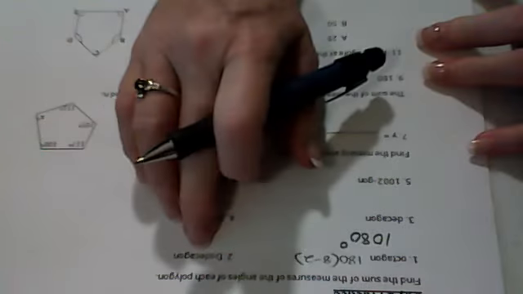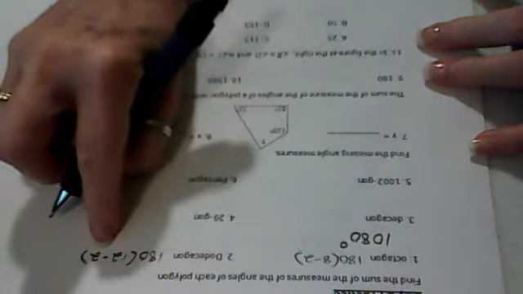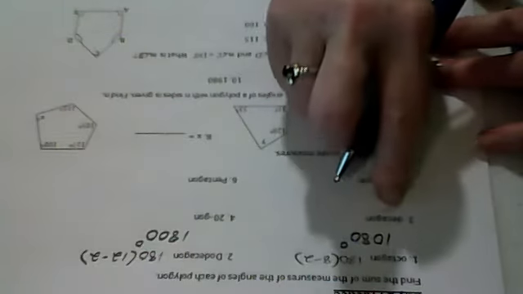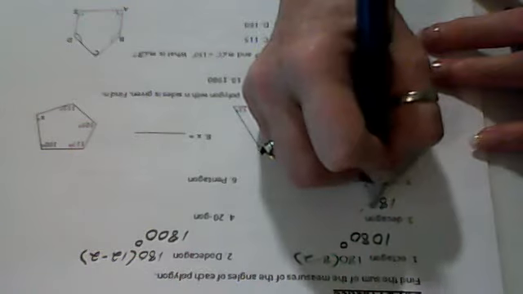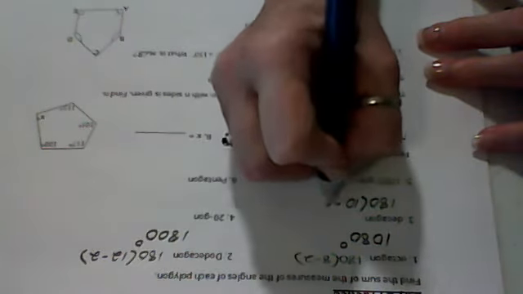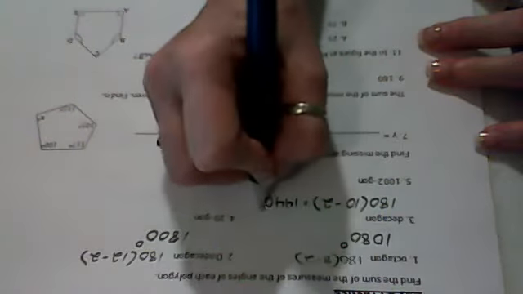Okay. Do these along with me, please. A dodecagon, remember, has 12 sides, so 180 times (12 minus 2), which gives me 10, and 10 times 180 would make it 1,800 degrees. A decagon, 180 times (10 minus 2), which would be 8 times 180, which gives me 1,440 degrees.